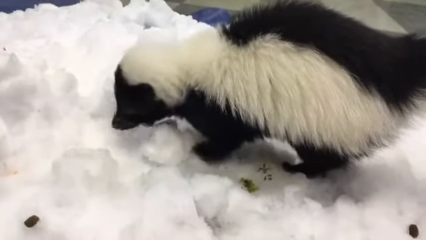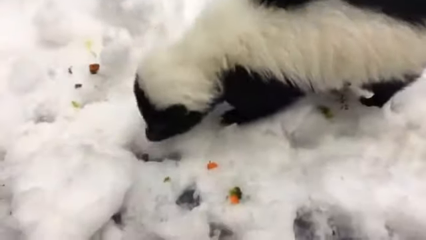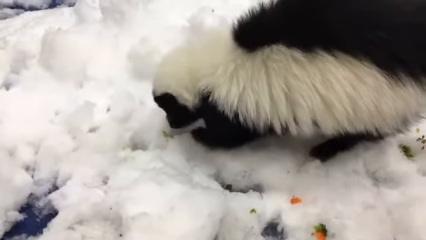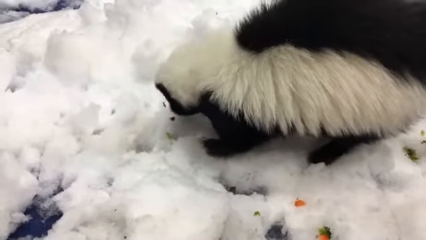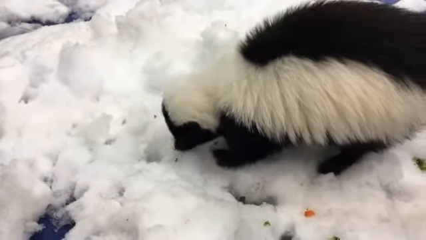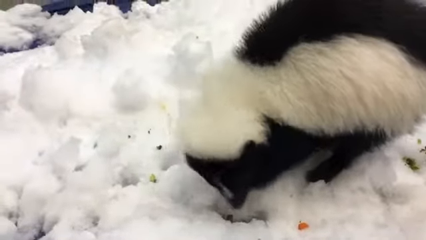Pesto's doing a great job of exploring for his food today, even though he doesn't usually have to brave the winter weather. He's doing a nice job. You might be able to hear some of those little chomping sounds. He's quite a noisy eater, but pretty fun to watch.